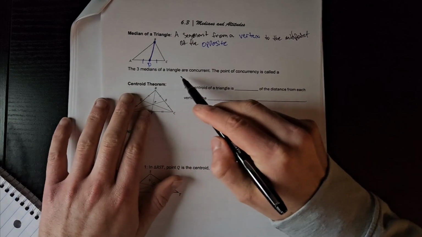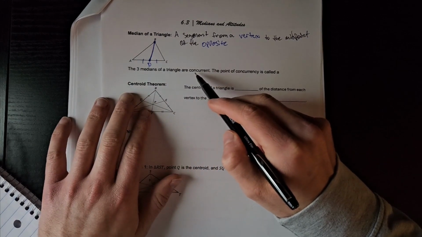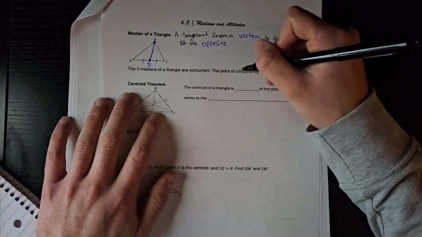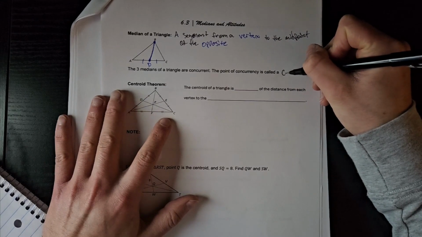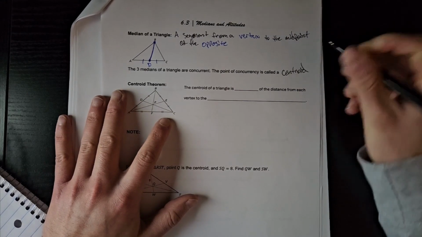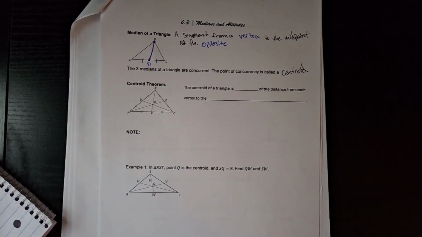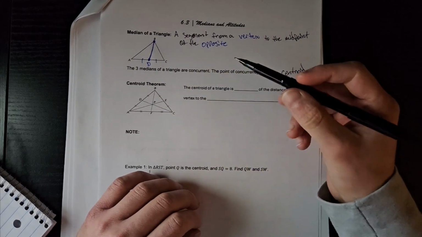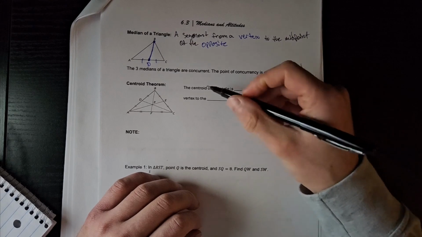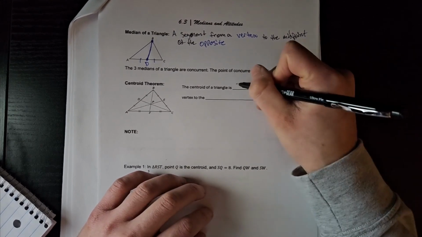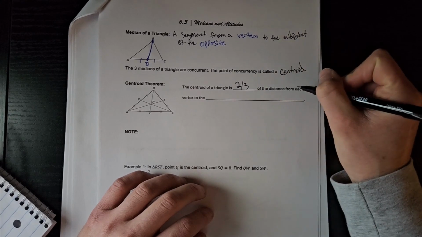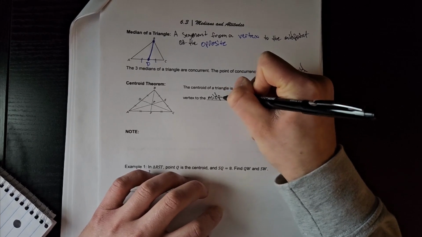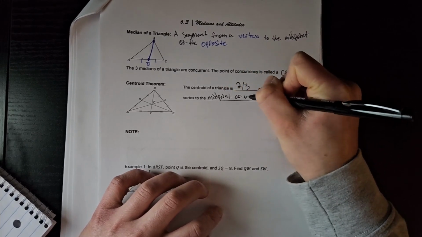So when three medians of a triangle are concurrent, so they all cross and have an intersection, this point of concurrency, that point of intersection, is called the centroid. And we have a centroid theorem to go along with it. So what is the centroid theorem? It's the intersection of all these medians. The centroid of a triangle is 2/3 of the distance from each vertex to the midpoint of the opposite side.